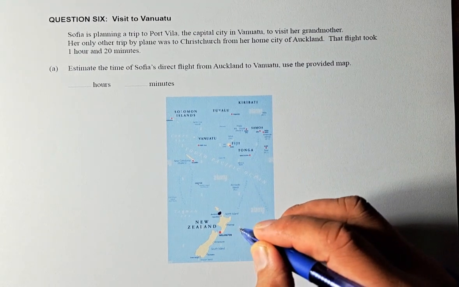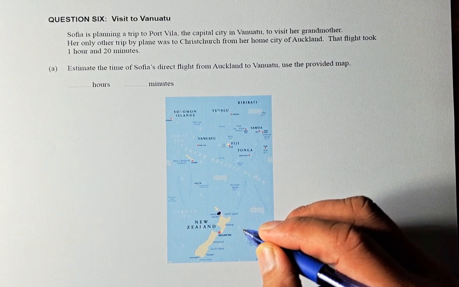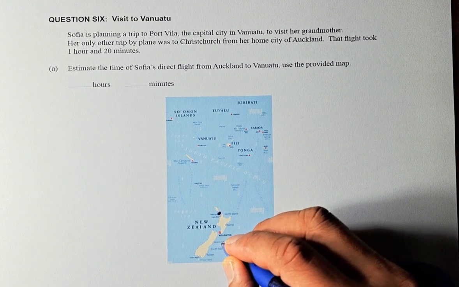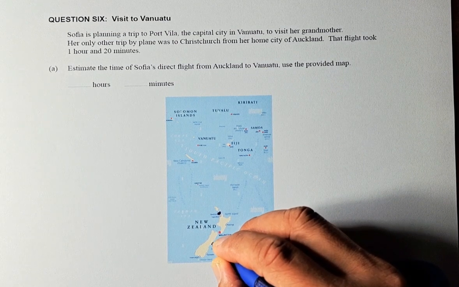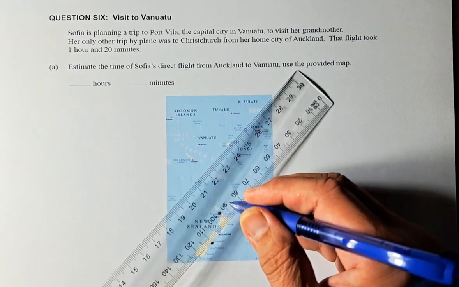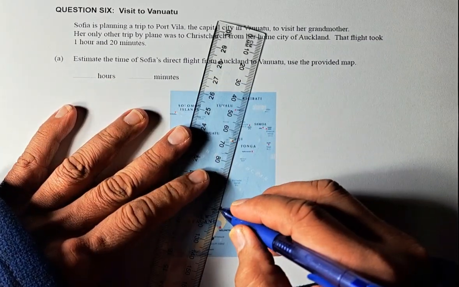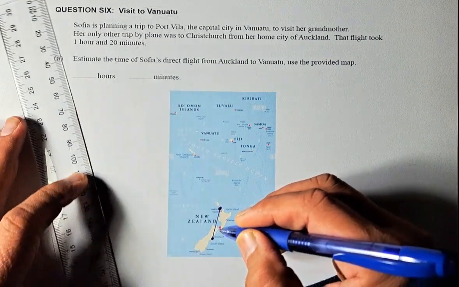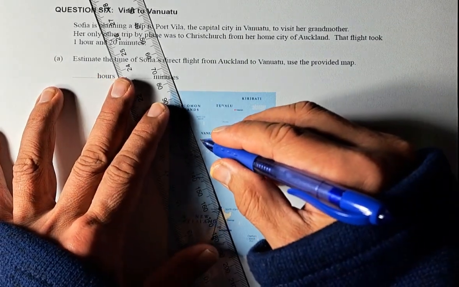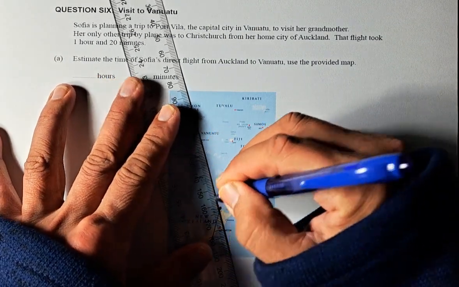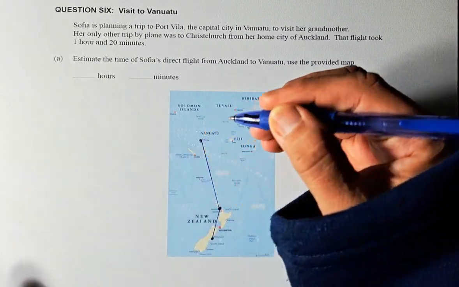Let me see where's Christchurch. Christchurch is somewhere here. Okay, this is Christchurch. So you need to know the distance between Auckland and Christchurch, and then we need to know the distance from Auckland to Vanuatu. So there are 3 locations. So we shall read further.